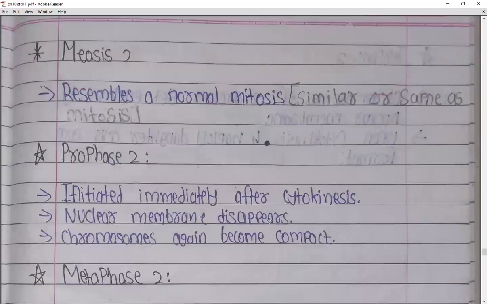So now that was about meiosis 1. Now we are going to see about meiosis 2. In meiosis 2, it resembles a normal mitosis. So this meiosis 2 is exactly the same as mitosis. The difference between mitosis and meiosis is just about meiosis 1, and even there, the prophase 1 is quite complex in comparison with the mitosis prophase, right? So meiosis 2 is exactly what happens in mitosis. It's just the same as mitosis.